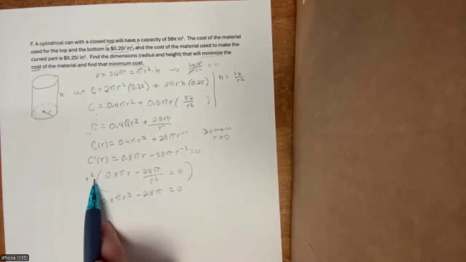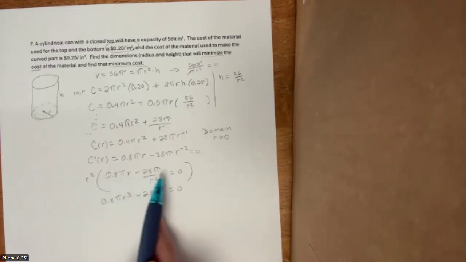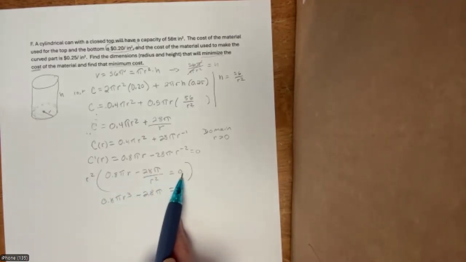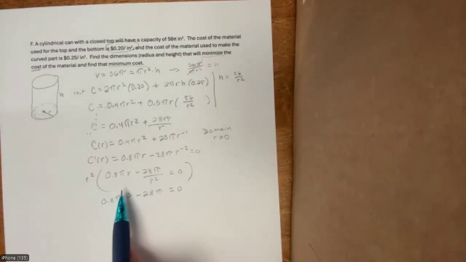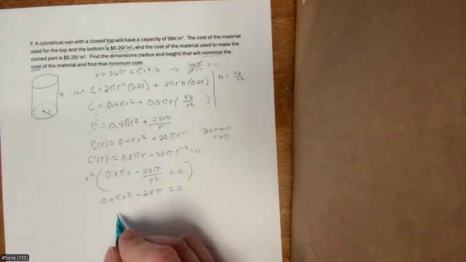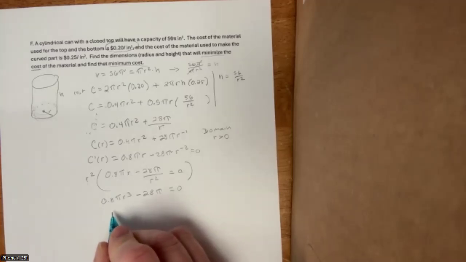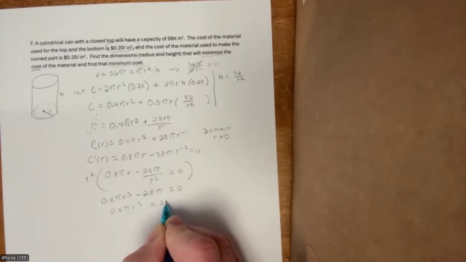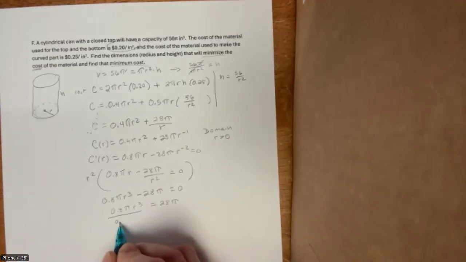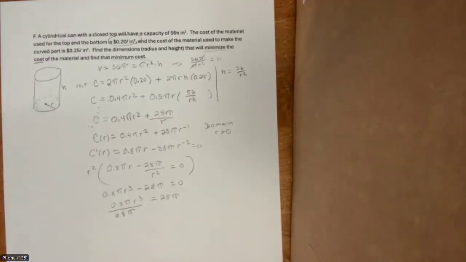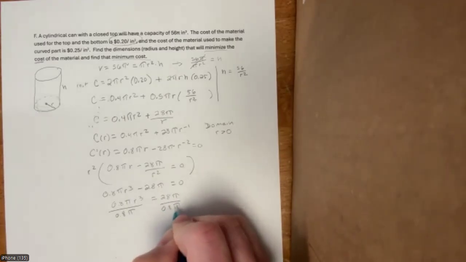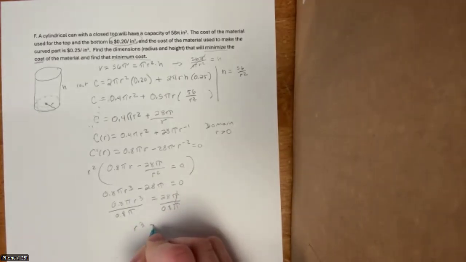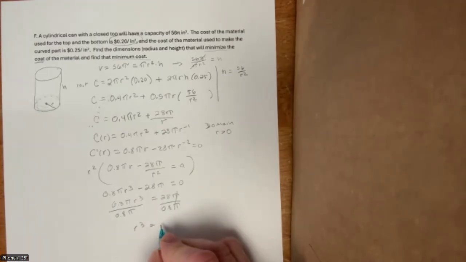When you do this and multiply by a variable and a 0 on the other side, you might gain extraneous solutions because you kind of had an extra variable show up in there. But we check for those anyway. So now, relatively simple, 0.8 pi r cubed. I'm going to add 28 pi to both sides. And then I will divide by 0.8 pi. And that gives me r cubed equals 28 divided by 0.8, which is 35.